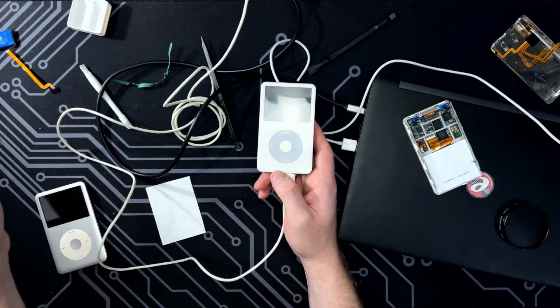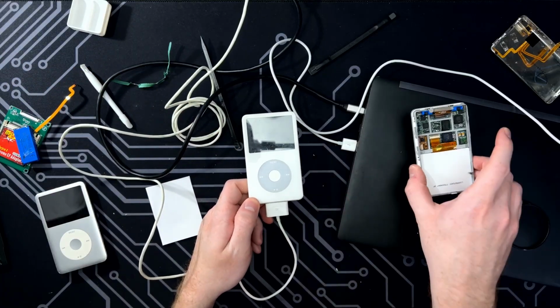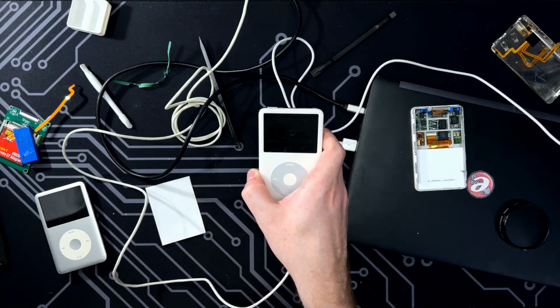I might try this again in the future when I have an actual iFlash board and another battery. I might do it to this one, and who knows, maybe I'll even get a different case for it and stuff too. But that's gonna be it for now.